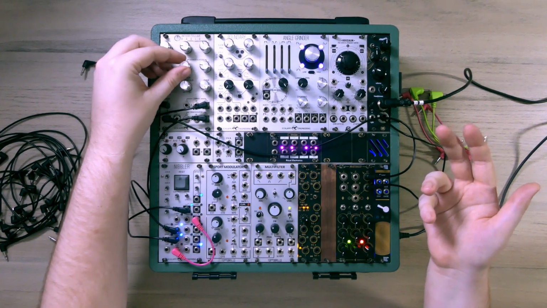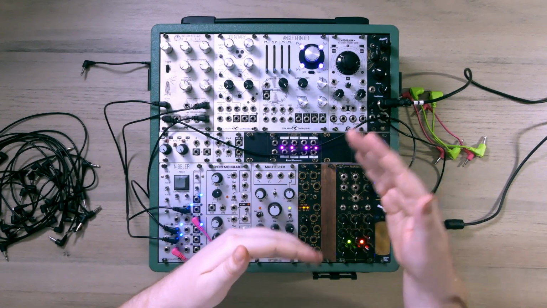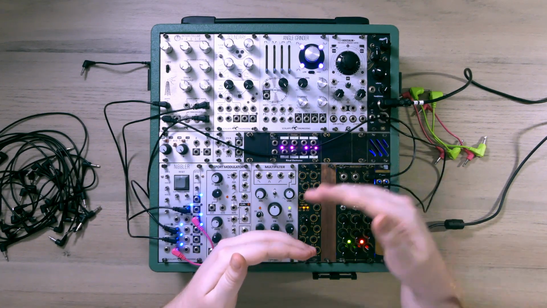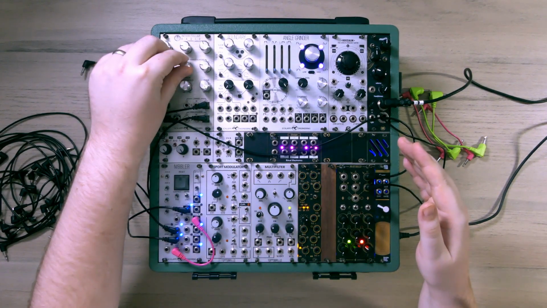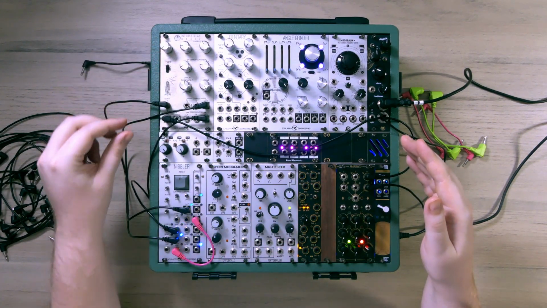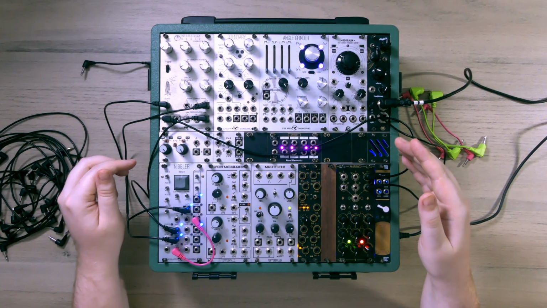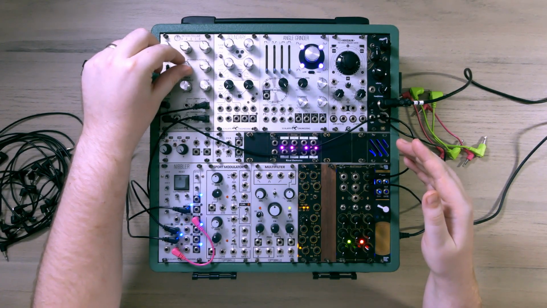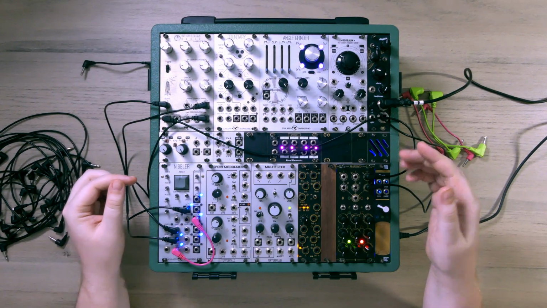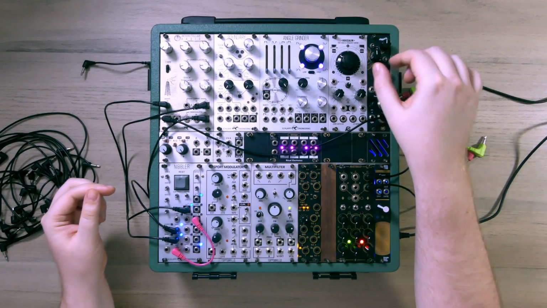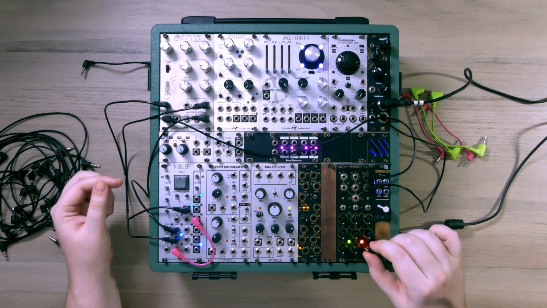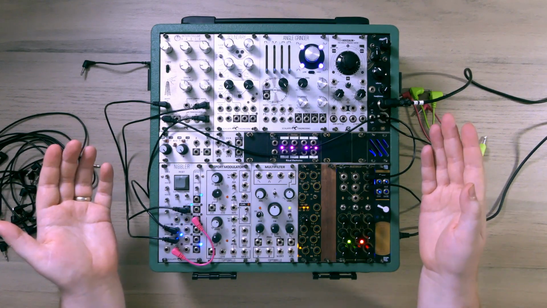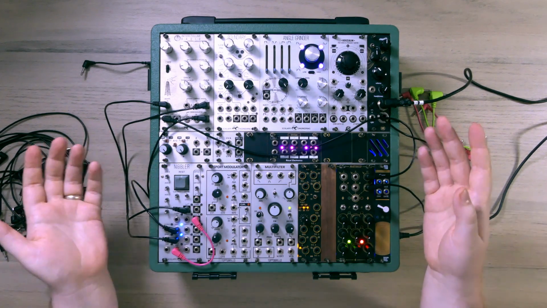And if I turn up the CV control to the clock as well, we'll start to get steps of uneven length. Our higher pitch steps will be shorter, and our lower pitch steps will be longer. And so we're getting towards our rungler setup here.